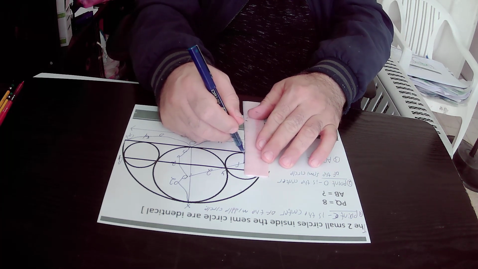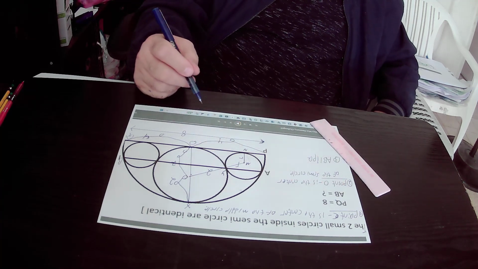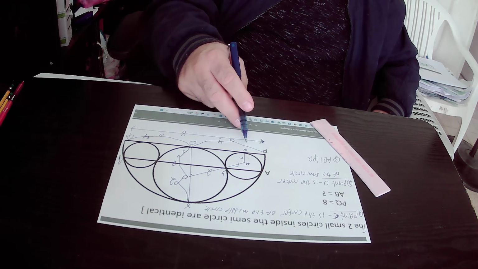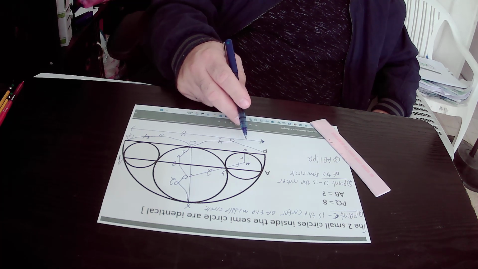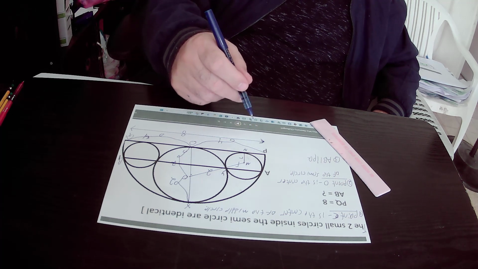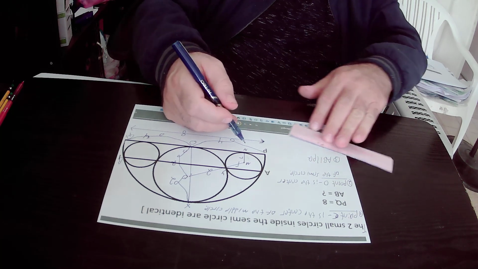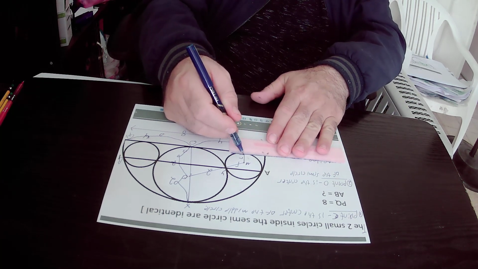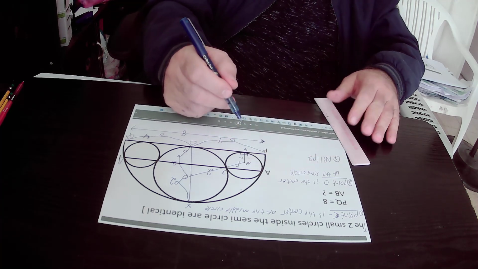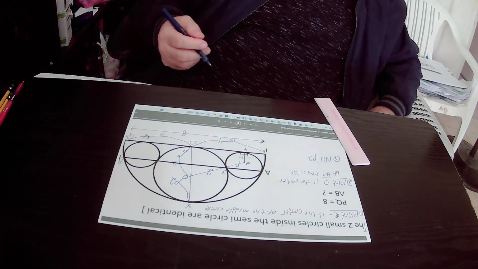MN is the radius of the small circle, so we have the radius R of the small circle that is drawn to the point of tangency, that is to say to point N, the point of tangency of tangent PQ with this small circle. Therefore the tangent PQ will be perpendicular to this radius, that is to say this angle will be equal to 90 degrees, and this angle also will be equal to 90 degrees, because a tangent to a circle is perpendicular to the radius drawn to its point of tangency.